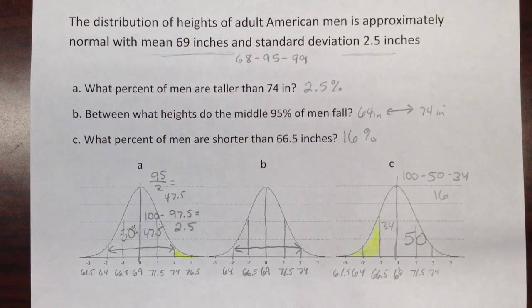And again, that's the empirical rule basics to give you some idea how it's going to work. We'll be doing this on Tuesday in class.